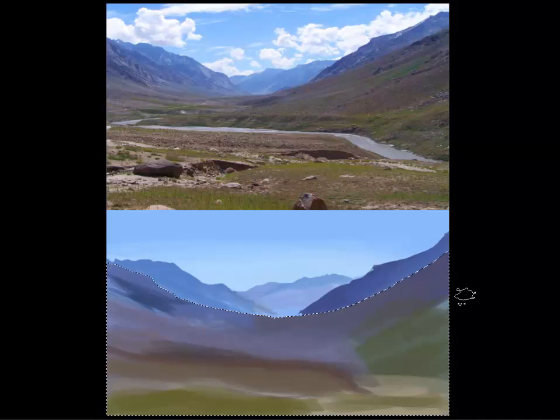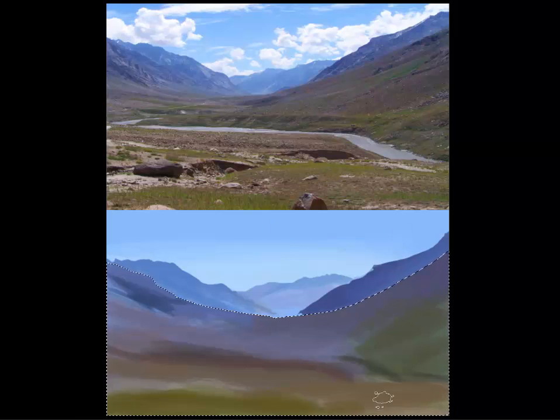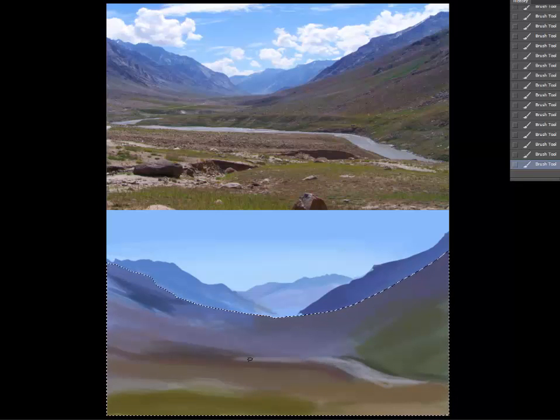So you have bigger pixels. So going ahead, I roughly paint with just one brush. I roughly paint the colors, and you already see that there's a lot of different colors here.